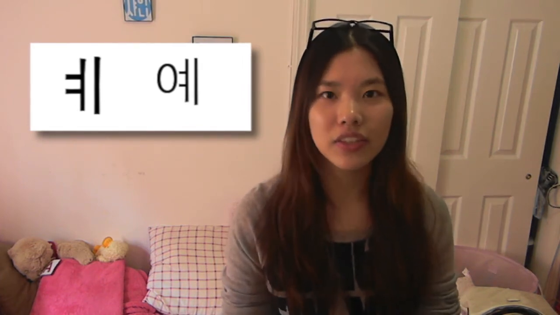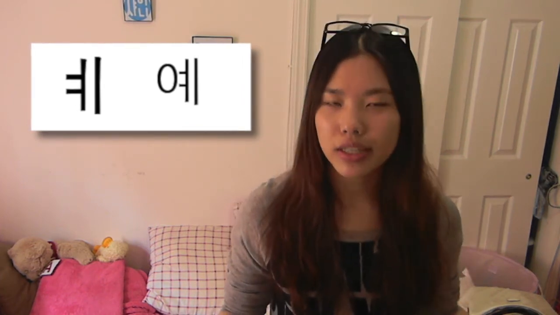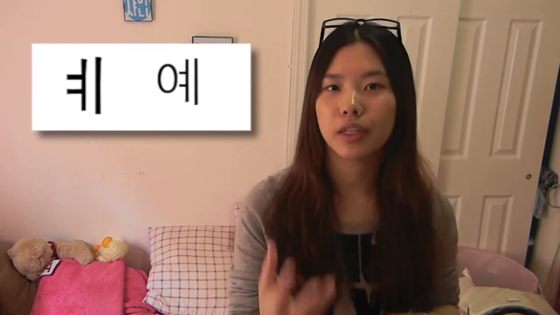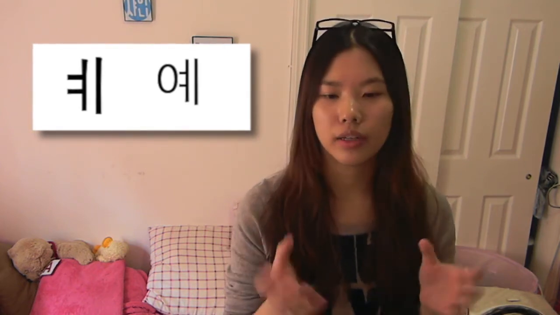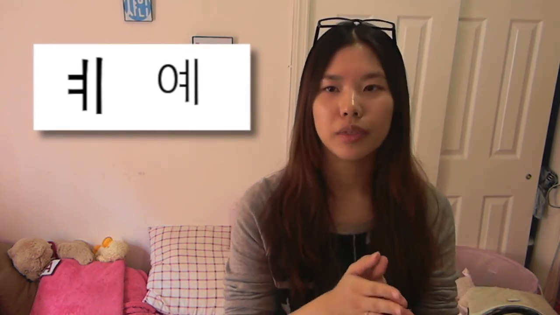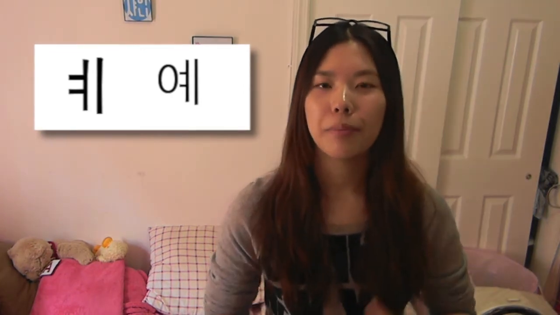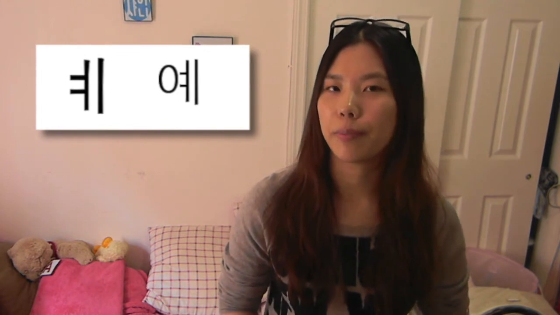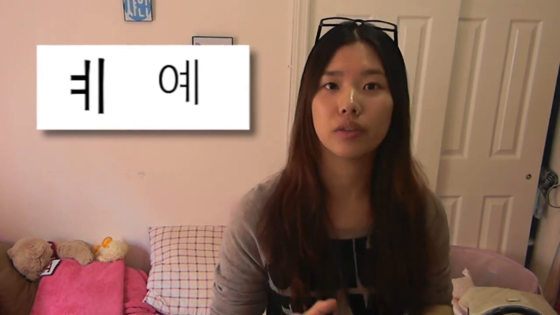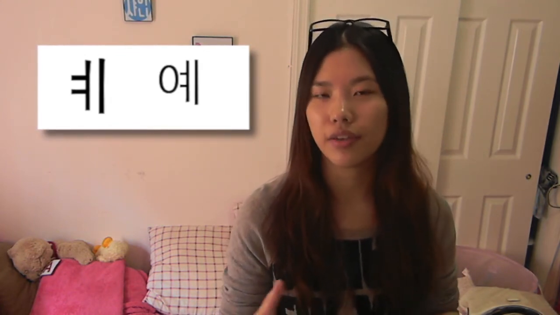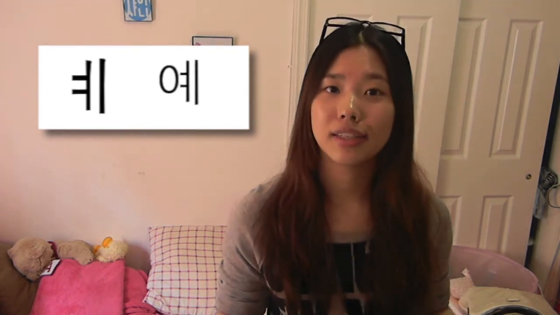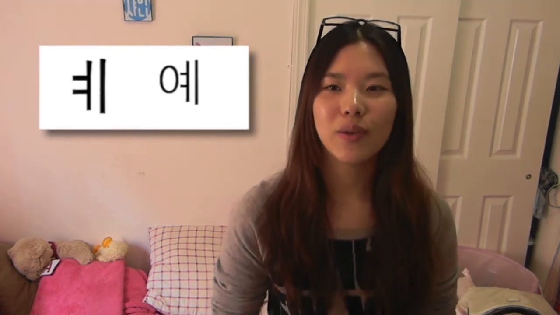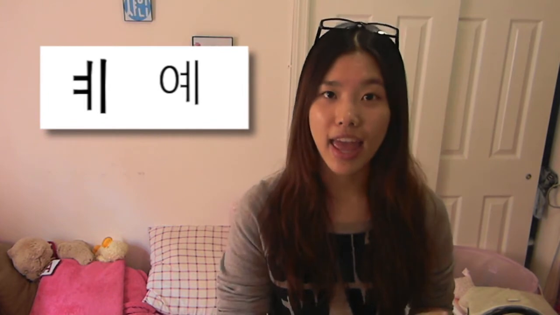So you're like, it sounds the same, but it's written differently, and a lot of the times the Korean syllables or characters, they use different vowels, but they do sound the same. So it's one of the hard things about learning Korean, but once you see the word enough, you'll get it, right? So don't worry about it, okay? So once again, this is Ye.